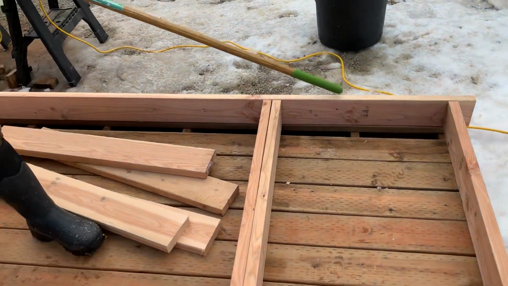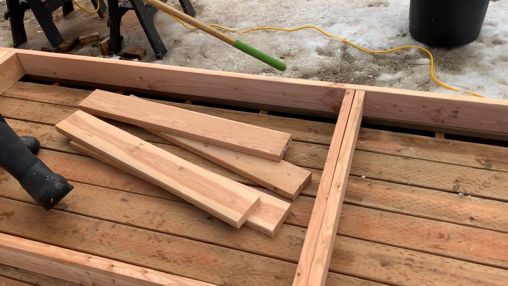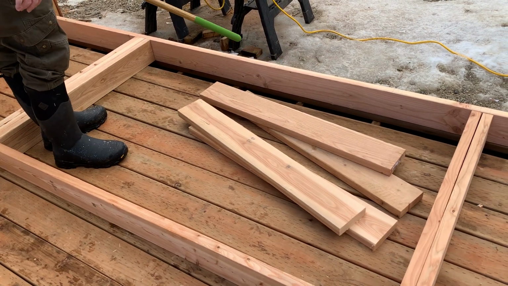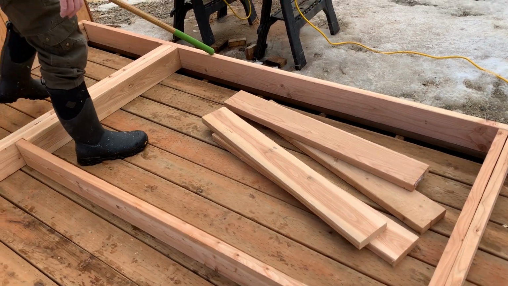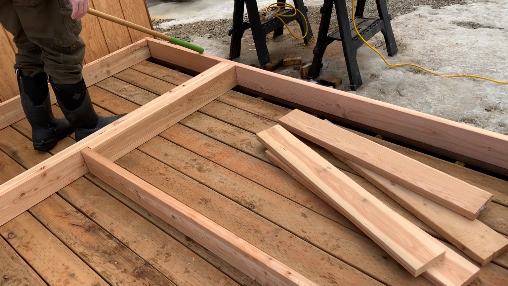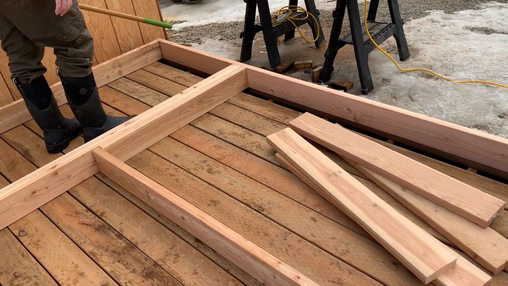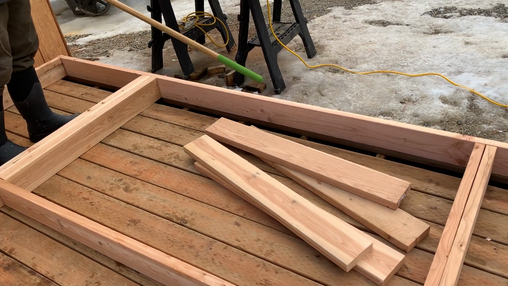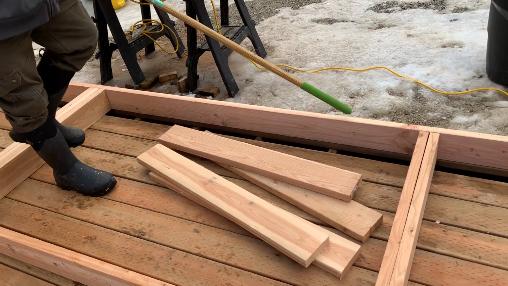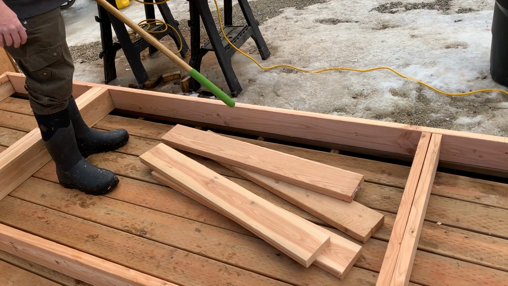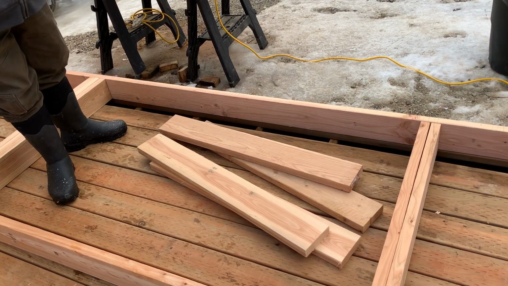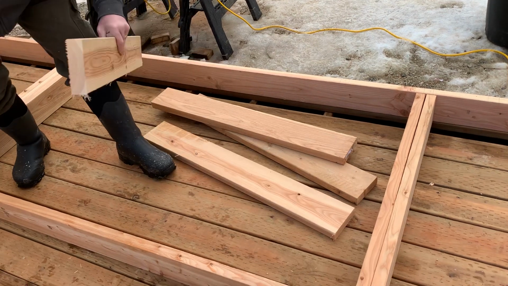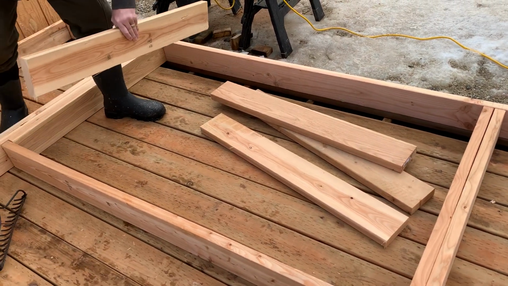We got 2 feet, 4 feet, 6 feet, that's the middle, 8 feet, 10 feet, 12 feet. So we need to put in 3 more cripples that land on these 2 foot centers so that we can carry our sheet goods when we go to attach them. So that's all we're going to do. These are all the same length, and so we just slide them in.